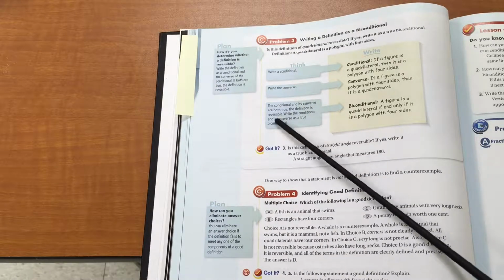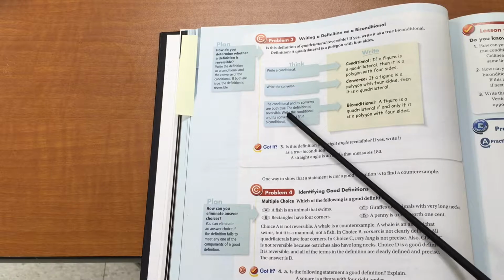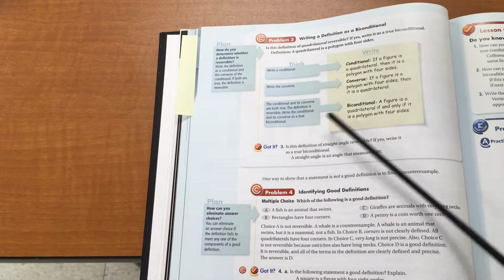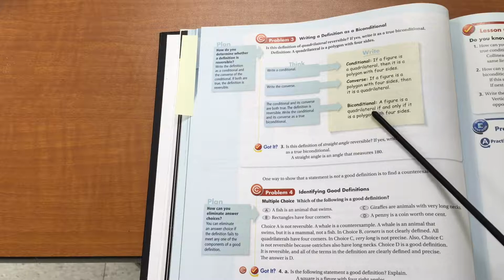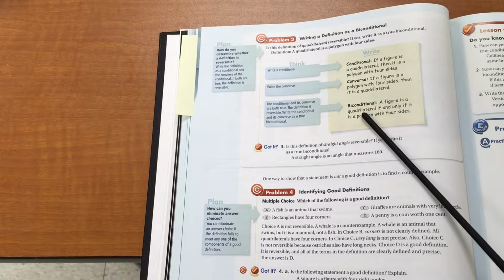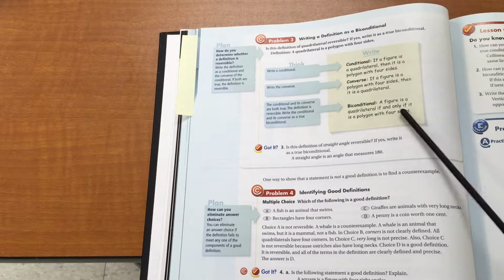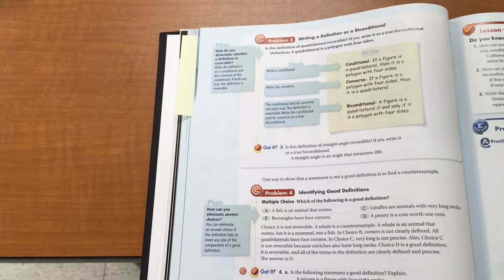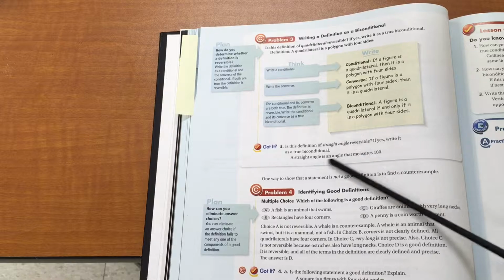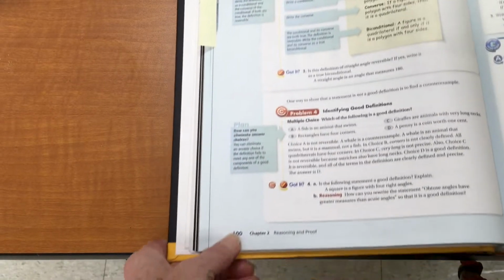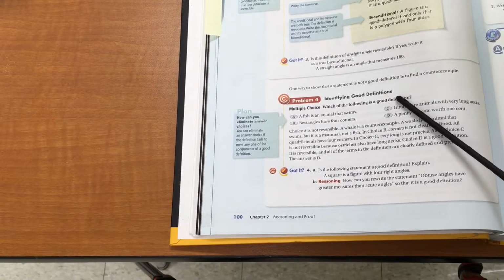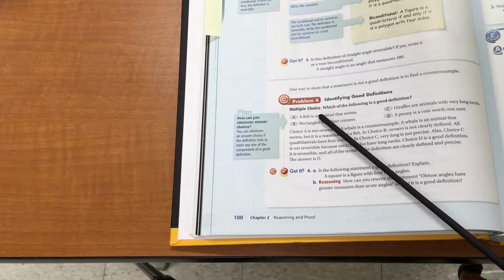The definition can be reversible, and you can write the conditional and its converse as a biconditional. So here's a biconditional. A figure is a quadrilateral if and only if it is a polygon with 4 sides. Okay, go ahead and try that with your sample, and then we'll go on to problem 4, identifying good definitions.